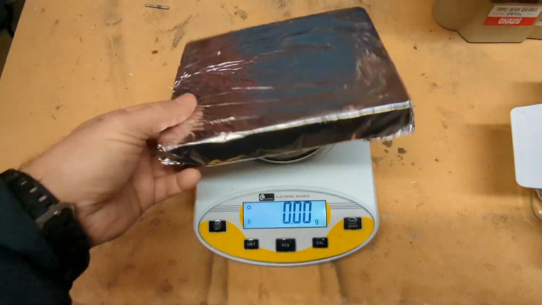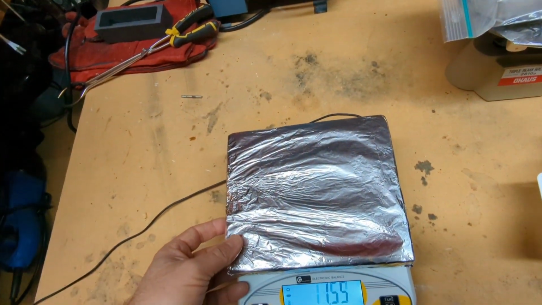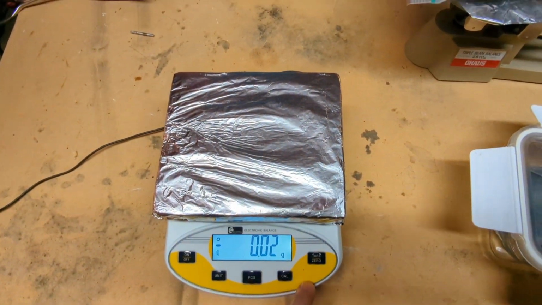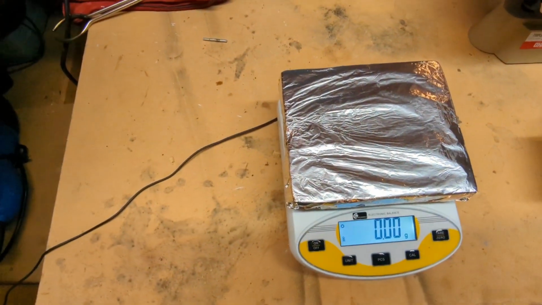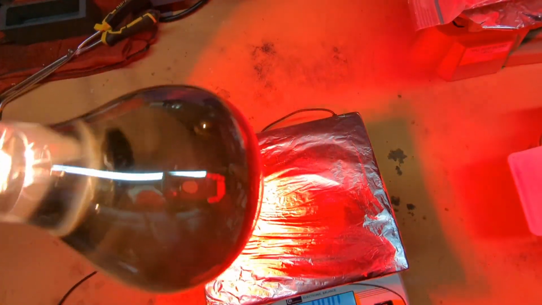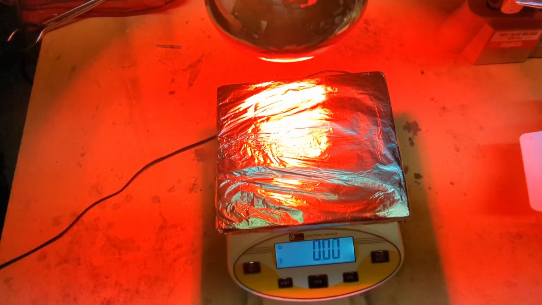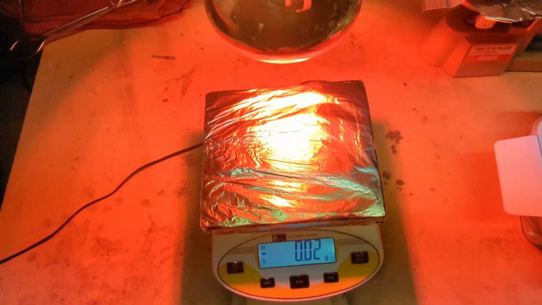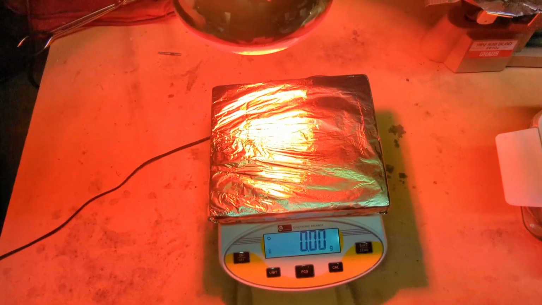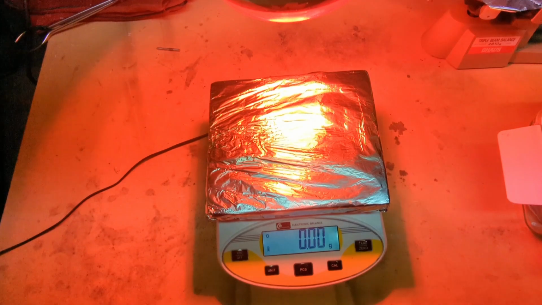So here I have an analytical balance set up, and that is a piece of styrofoam coated with aluminum foil to reflect away any infrared light that would cause warming, and also to prevent any conduction of heat into the digital scale as well. So I'm just going to demonstrate here by shining this heat lamp onto the setup that it doesn't cause any change on the readings, as you'll see here, because the foil just reflects the light away and the infrared light as well.